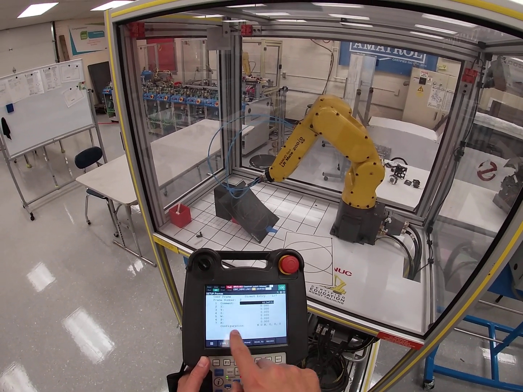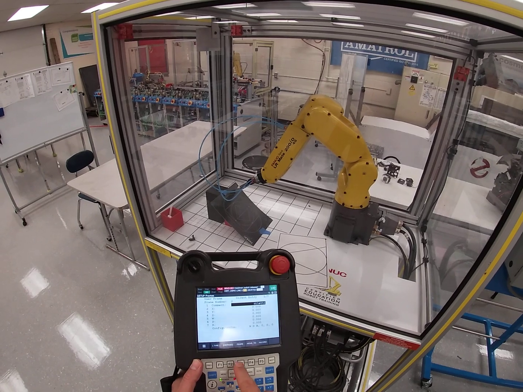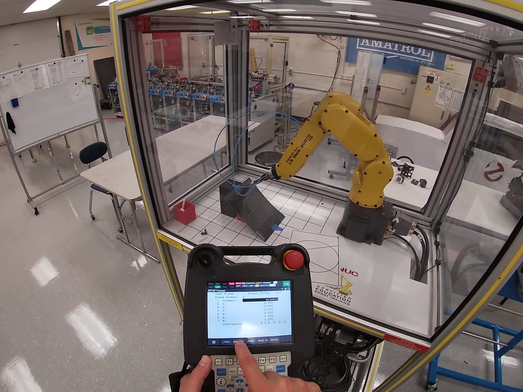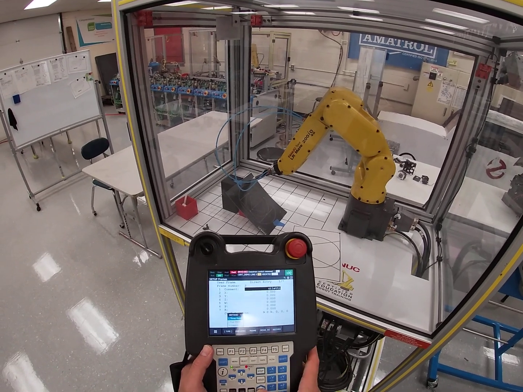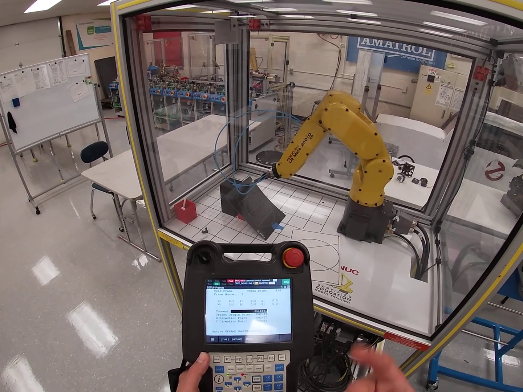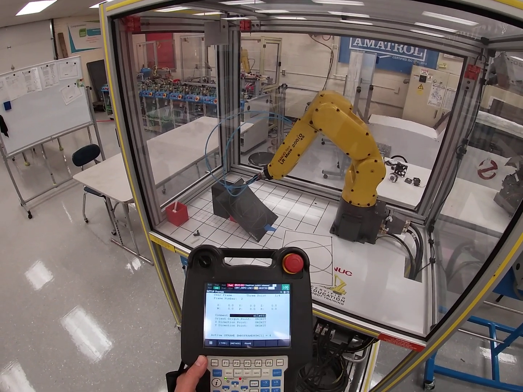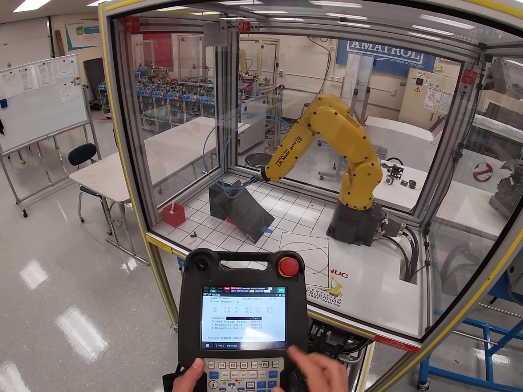Now what I need to do is, this is not the right method, right? We're going to do the 3-point method, so I have to hit F2, or I can touch the screen and hit method, and I want to select the 3-point method. Okay, so notice the screen changed to the 3-point method. Remember, jog and joint, record in world.